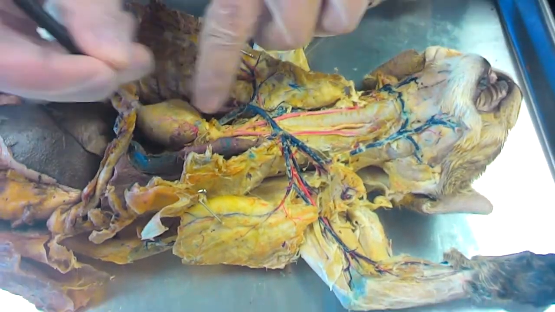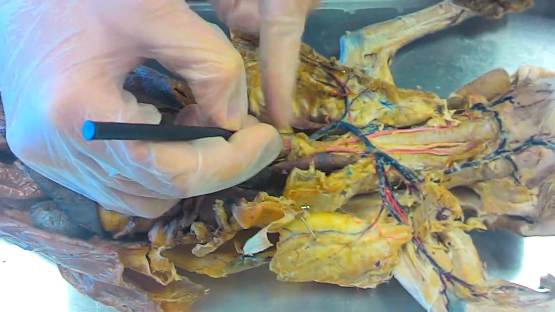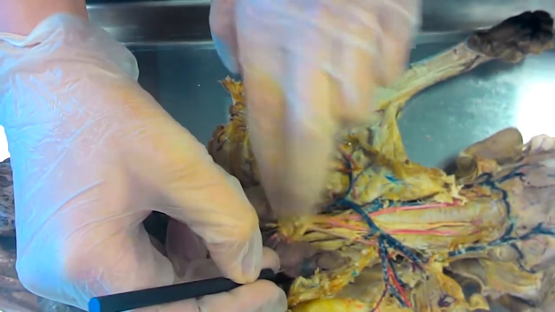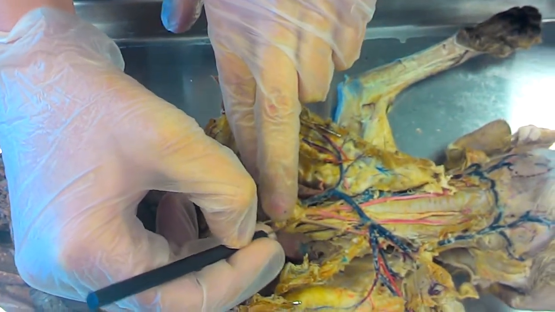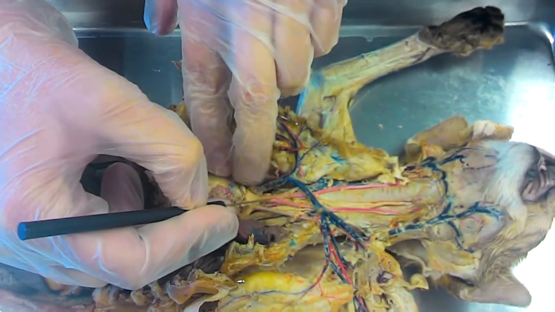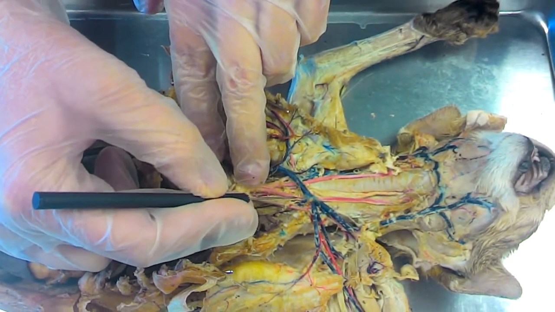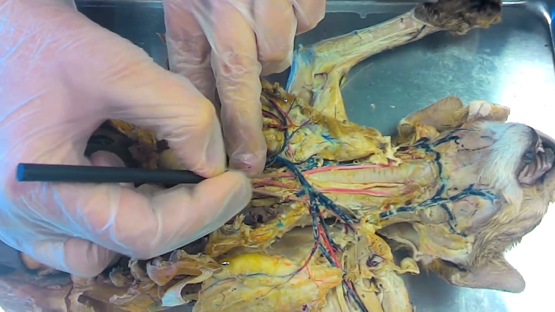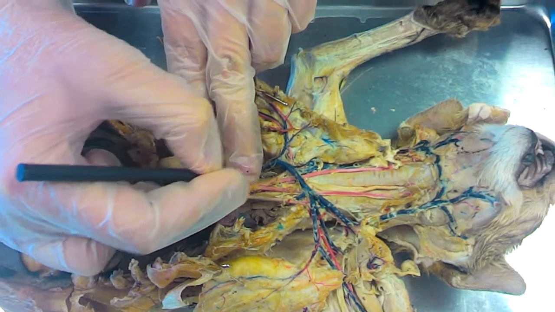Now I'll skip down to the heart. At the heart you have the aortic arch. The branch furthest to the left is the left subclavian artery. Then you have the left common carotid artery, right common carotid artery, and brachiocephalic artery.